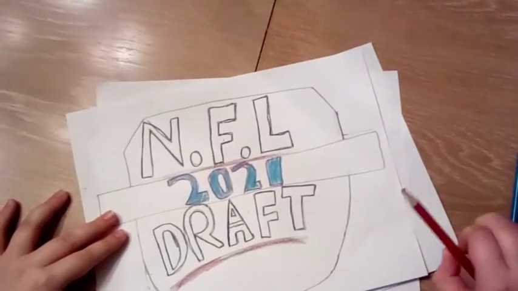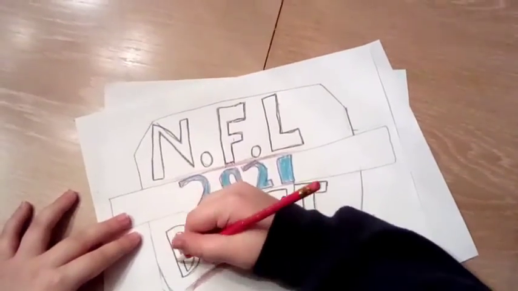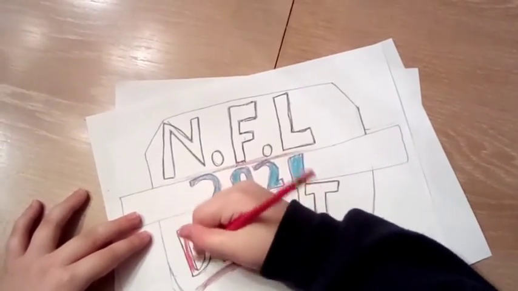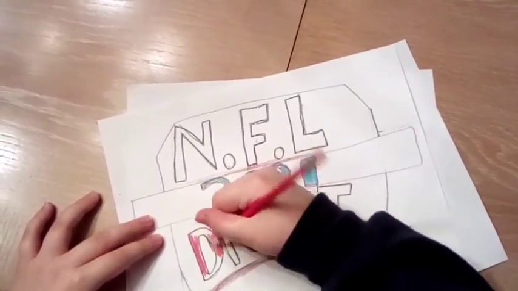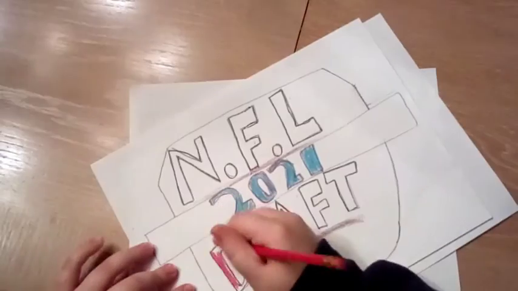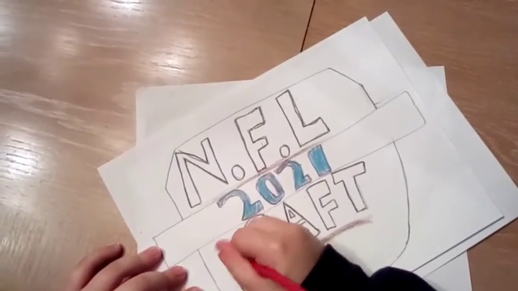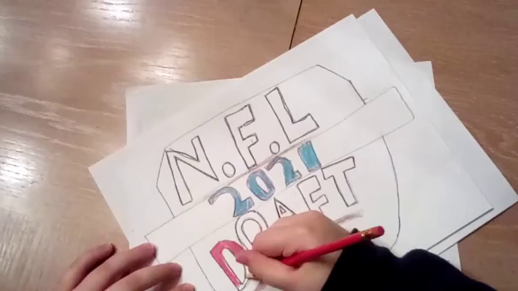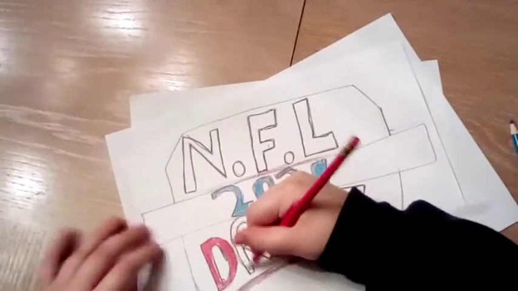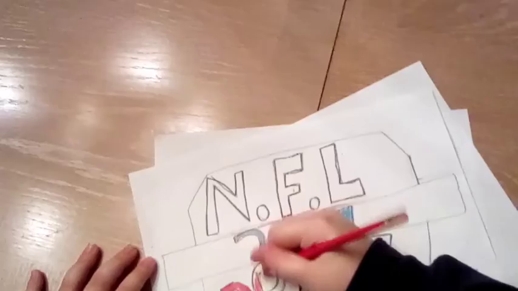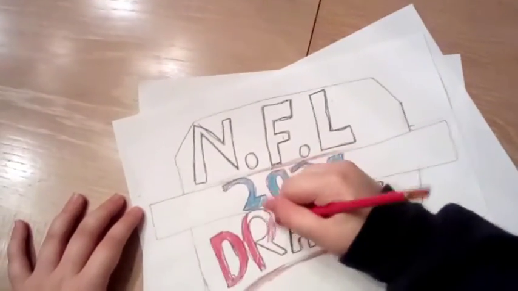And then we're going to take our red here, and we're going to kind of just color in these. And this will be the final thing you color in. It's coming along pretty nicely, if I do say so myself. The red looks really good inside the black. The black makes it pop.